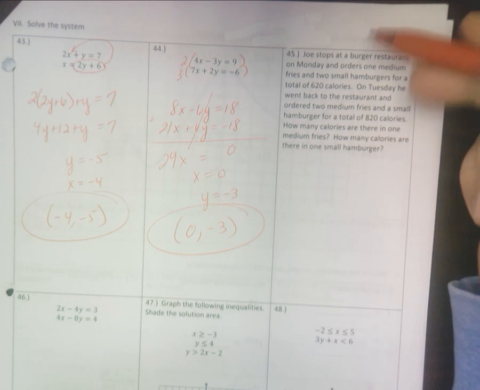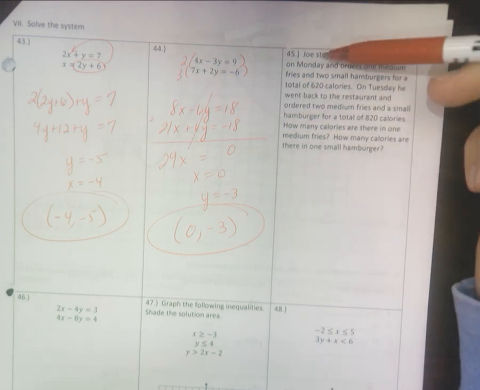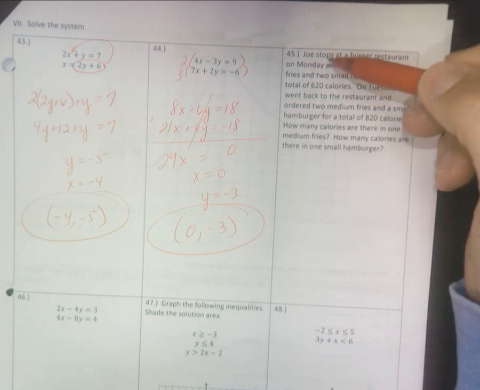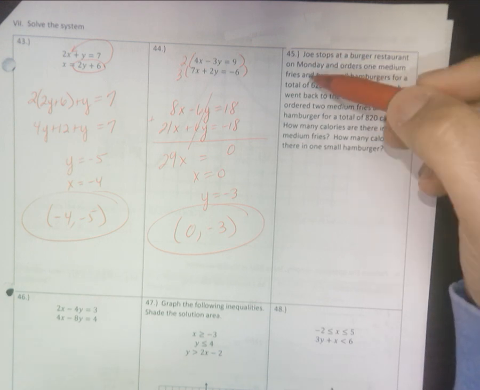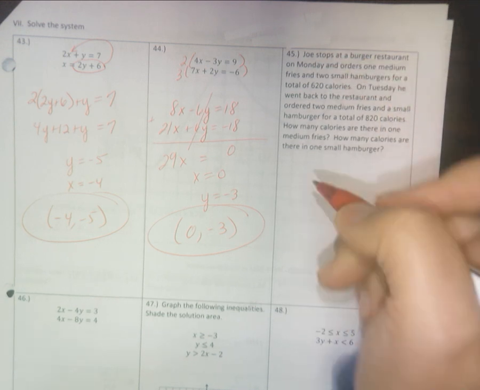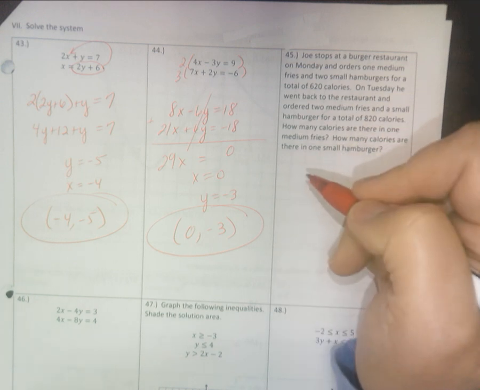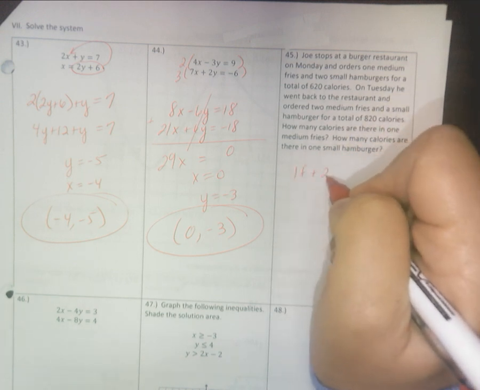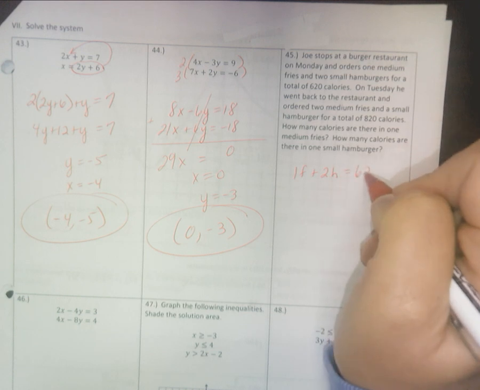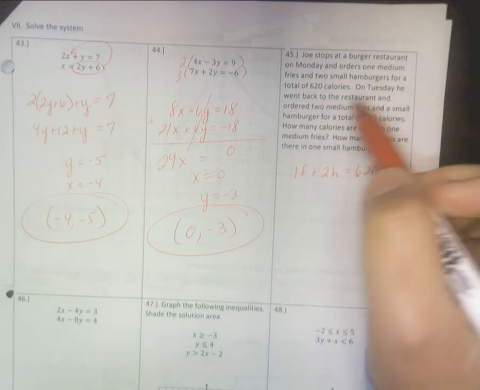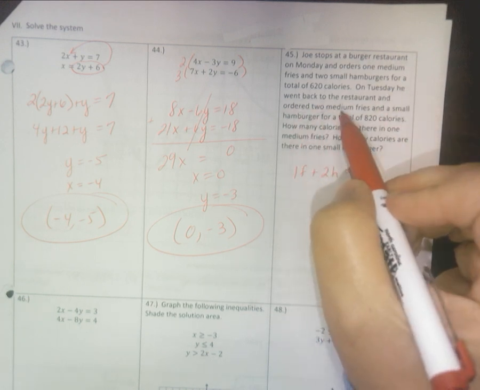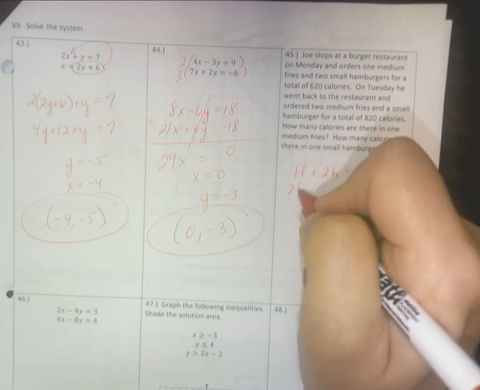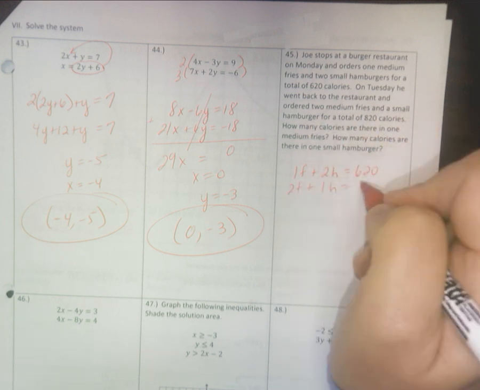Now, this is a word problem using elimination method. Joe stops at a burger restaurant on Monday and orders 1 medium fries and 2 small hamburgers for a total of 620 calories. So if I were to write that, I would probably use letters like F and H. So 1 fry plus 2 hamburgers is 620 calories. On Tuesday, he went back to the restaurant and ordered 2 medium fries and a small hamburger for 820. So 2 fries and 1 hamburger for 820.